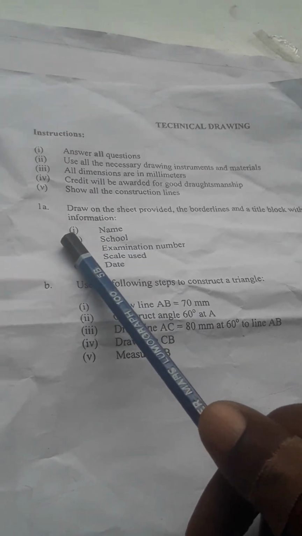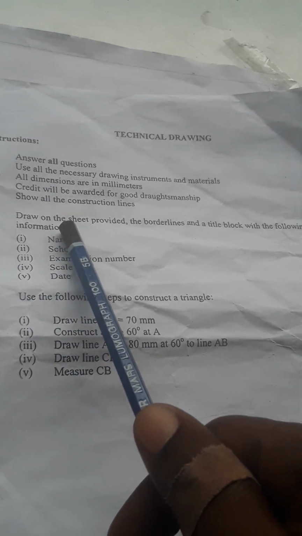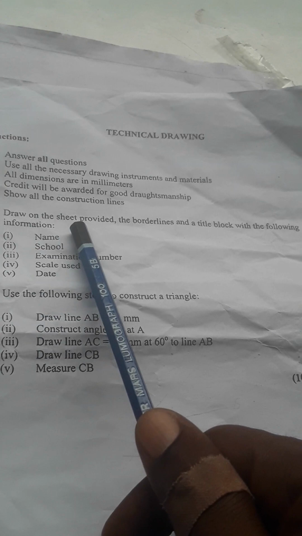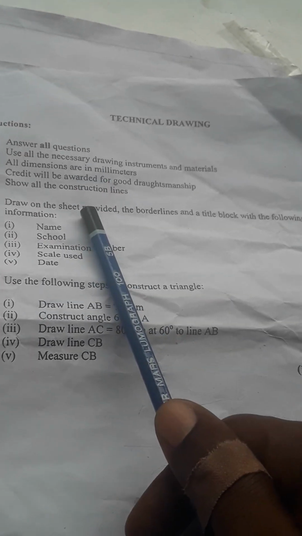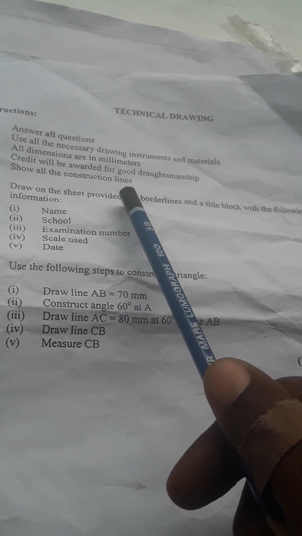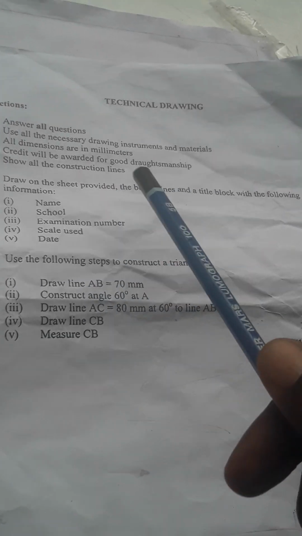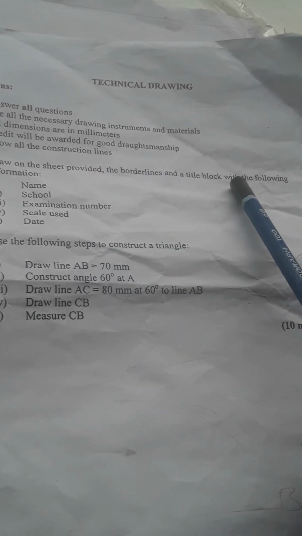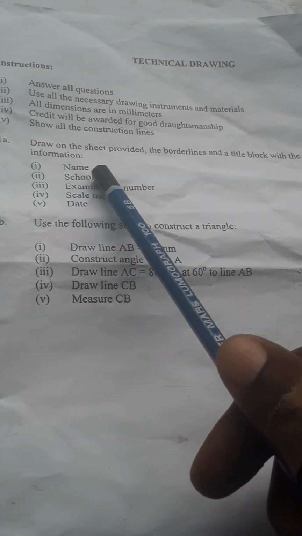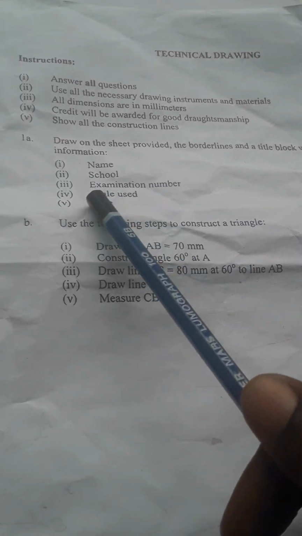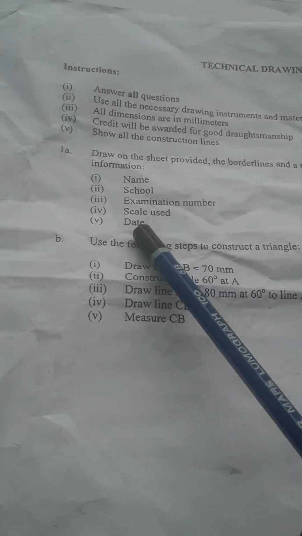Question 1A, now look at where the question starts. It says draw on the sheet. The sheet is your drawing paper, the white paper, whatever you are using to draw. Draw the borderline, which I have taught you in the previous video, and the title block with the following information: name, school, examination number, scale used, date.